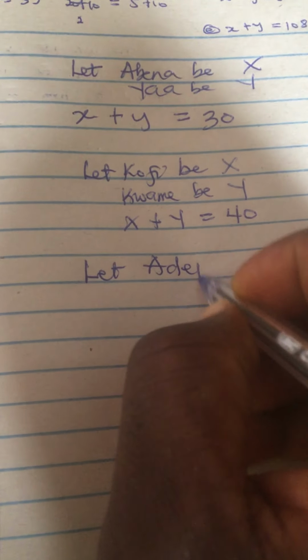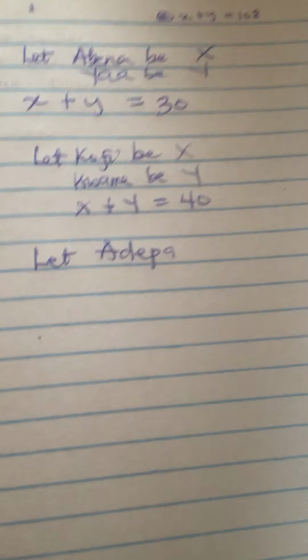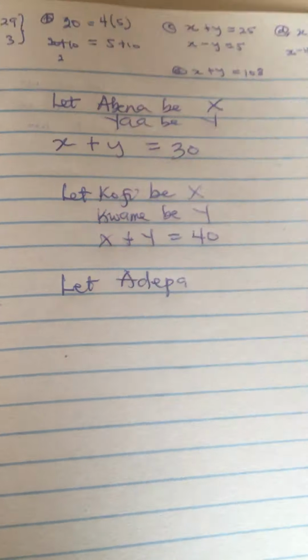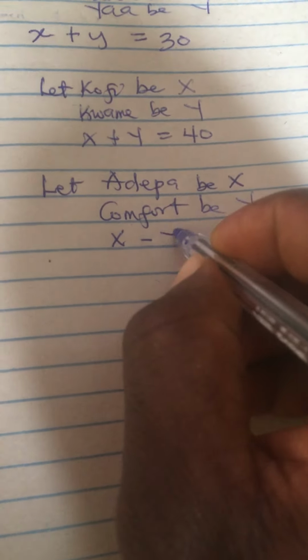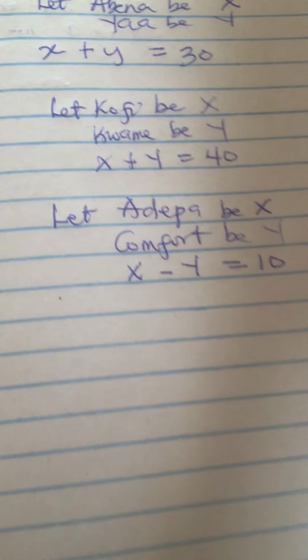Most of the time, the first name you represent with x, and the second name you represent with y. So let Adepa be x, let Comfort be y. And the difference means we are subtracting. So x minus y equal to 10. This is it. The difference between their ages is 10.